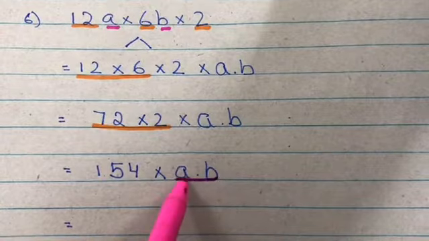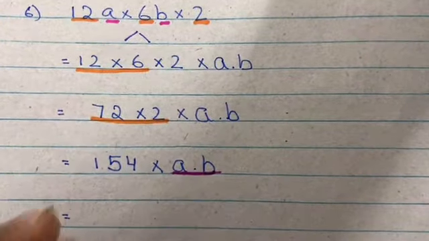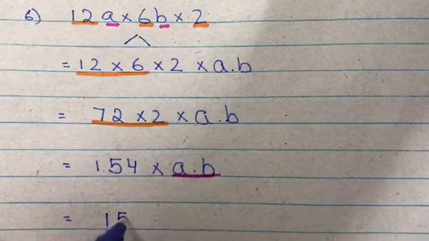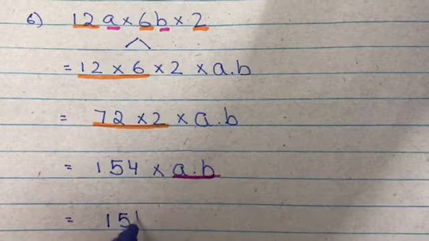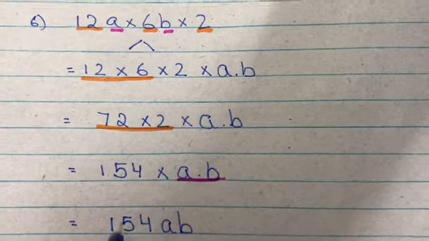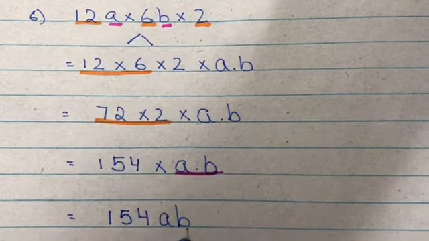You are going to underline, right? You're going to underline the letters, and now all this can join together. 144 a b. 144 times a times b is 144ab.